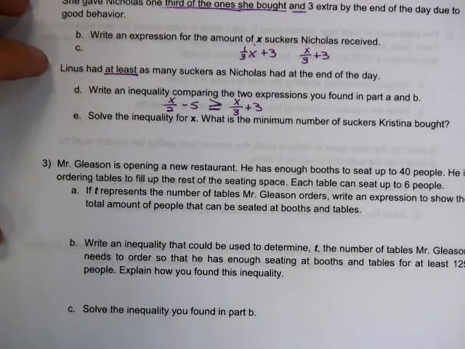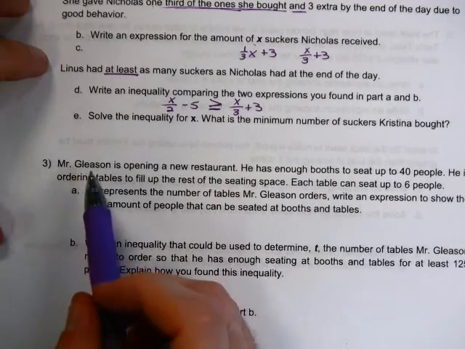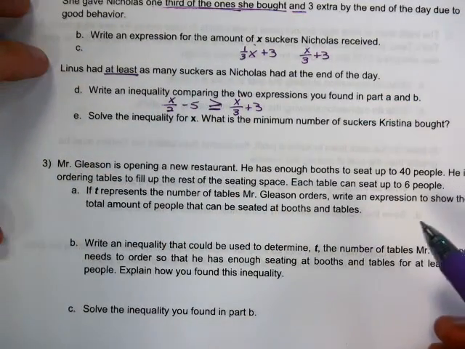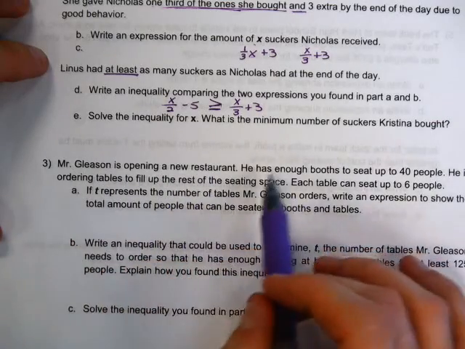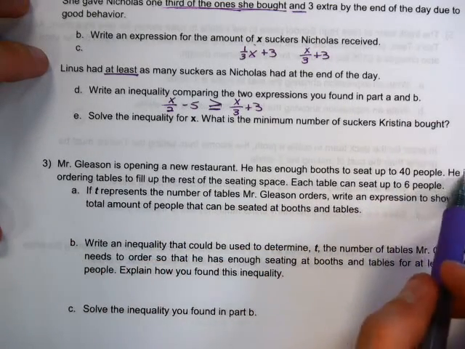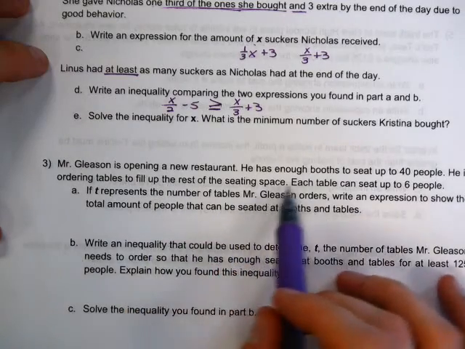Alright, we're going to try a couple more of these. So, this is solving word problems with inequalities continued. So, Mr. Gleason is opening a new restaurant. He has enough booths to seat up to 40 people. He is ordering tables to fill up the rest of the seating space.